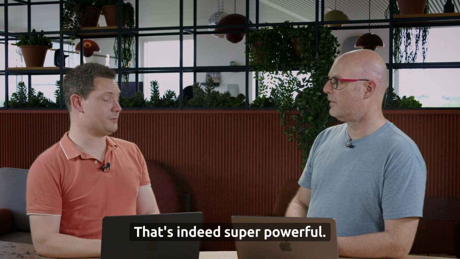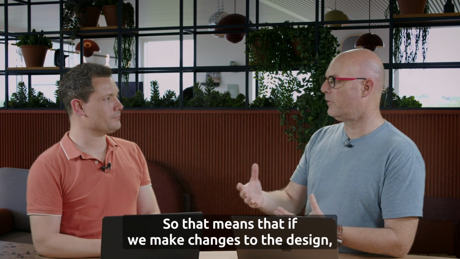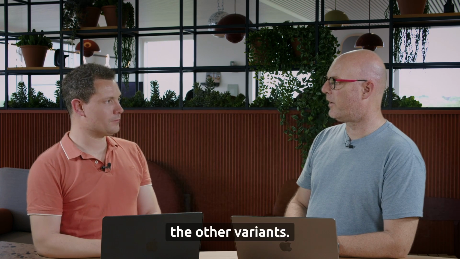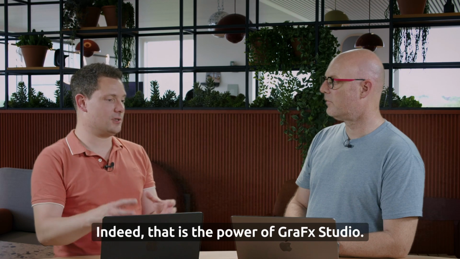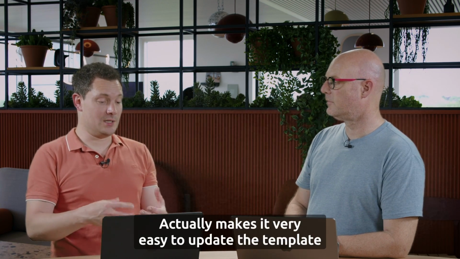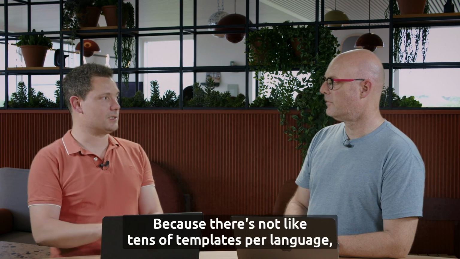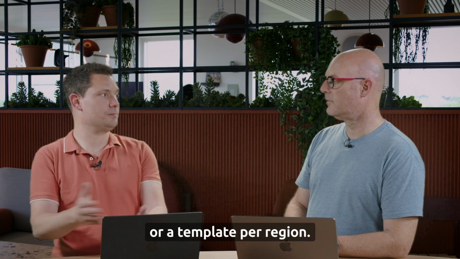All in one template. Yeah, that's great. That's indeed super powerful. So that means that if we make changes to the design or the look and feel, it's all throughout all the other variants. Indeed, that's the power of GraFx Studio. There's so much logic that you can put in one template. It actually makes it very easy to update or manage them, because there's not tons of templates, a template per language or a template per region. You can just put all of that together.